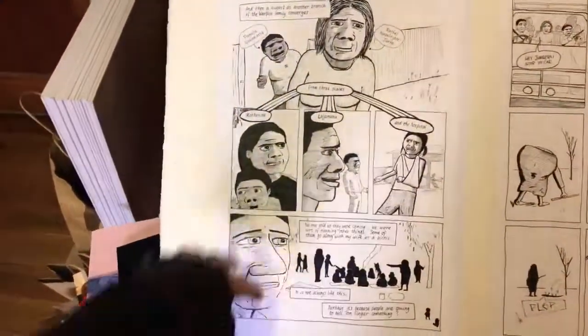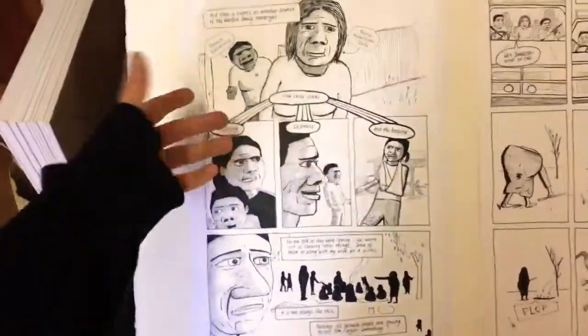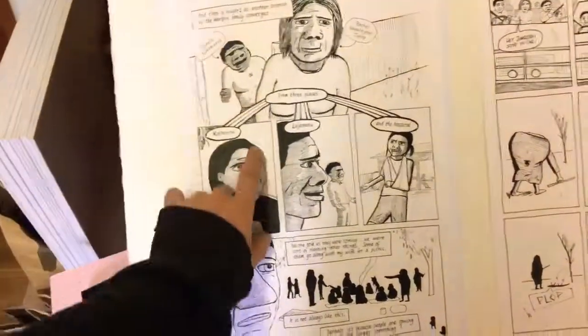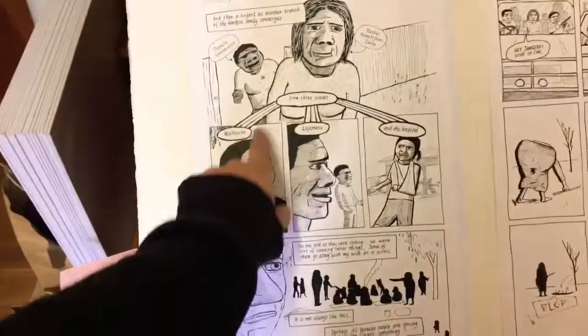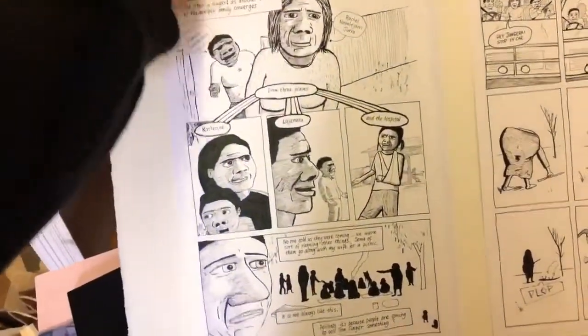Now, later in that book, I did it for a while, and then I thought I really need to break out of this. But the 9-panel grid is still present in this page. You can see it with the center tier there. Starting to do some more interesting things with voice bubbles and whatnot.